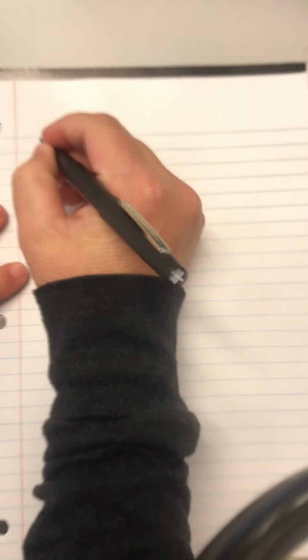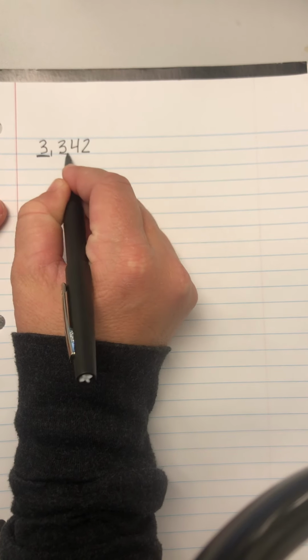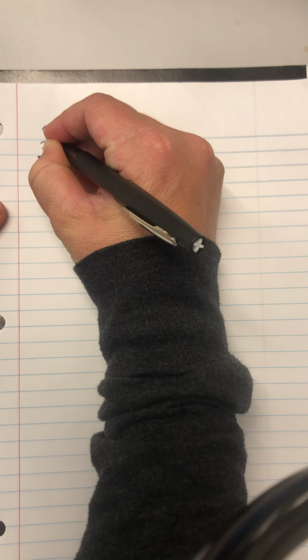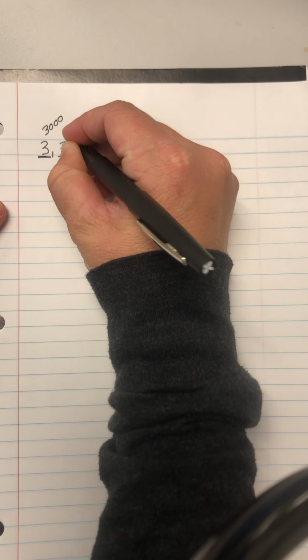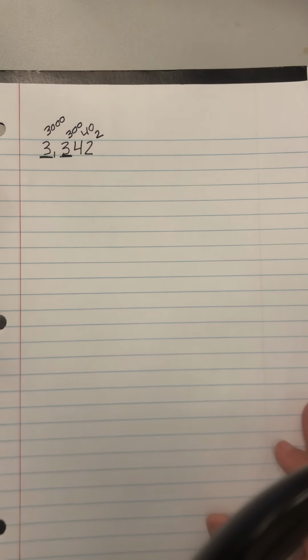Okay, so we're going to start today by looking at when something is 10 times the value of another thing. So if I had the number, let's say 3,342, the only way I really can know that this 3 right here is 10 times the value of this one is because I know that this really means 3,000, this means 300, this means 40, and this means 2, okay?